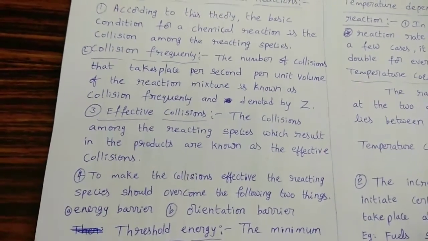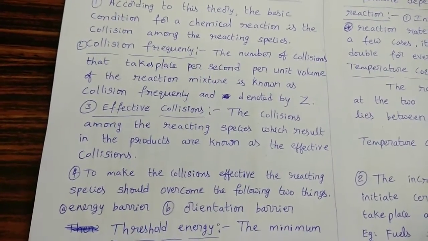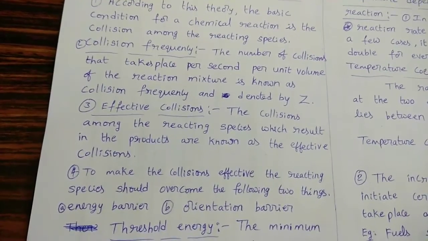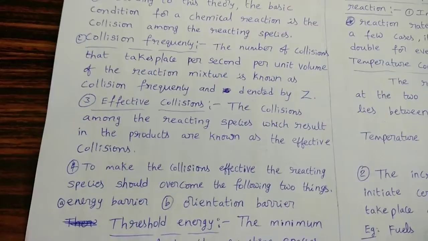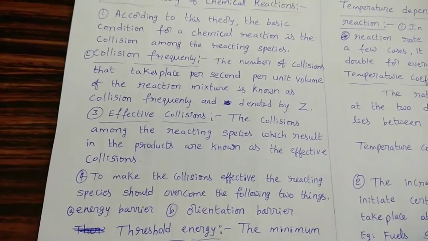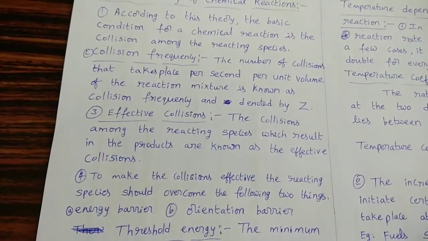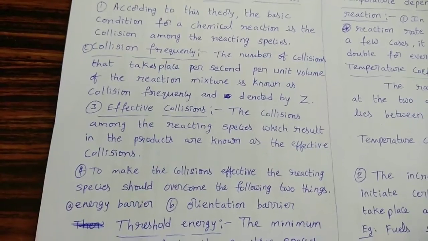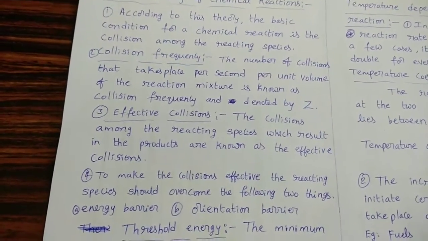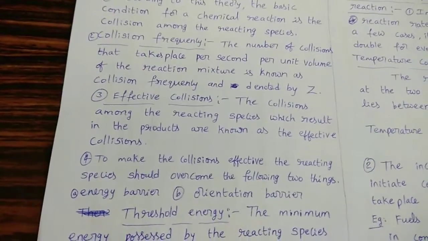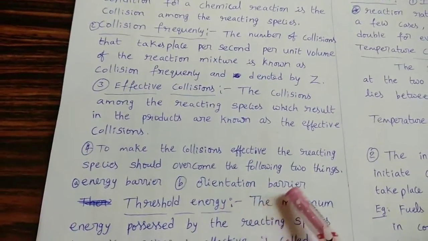To make these effective collisions, reacting species should overcome two things. One is energy barrier and the other is orientation barrier. Some of the reacting molecules can form effective collisions, means there are two barriers. One is energy barrier, another one is orientation barrier.